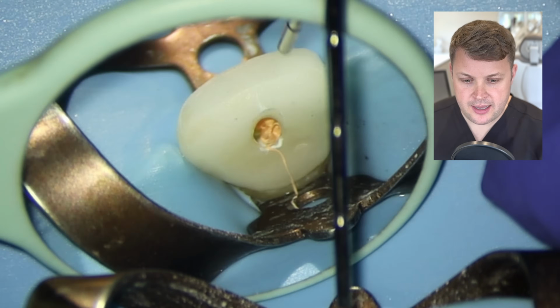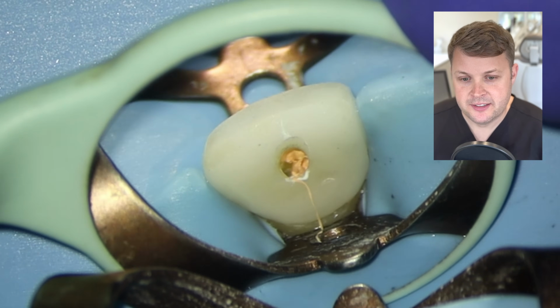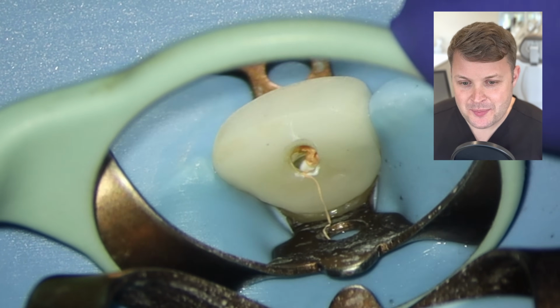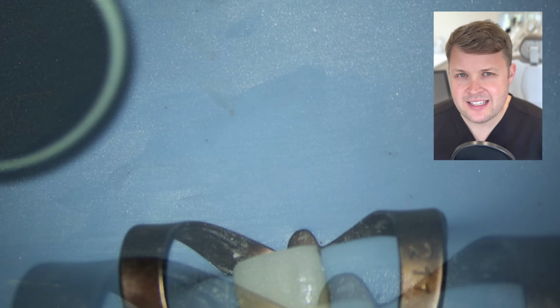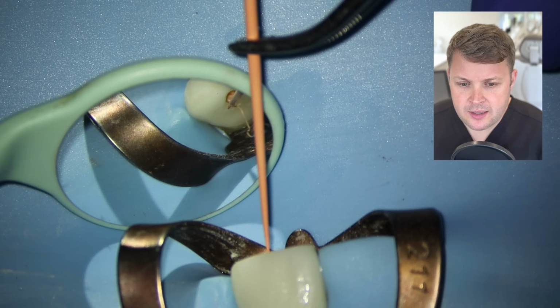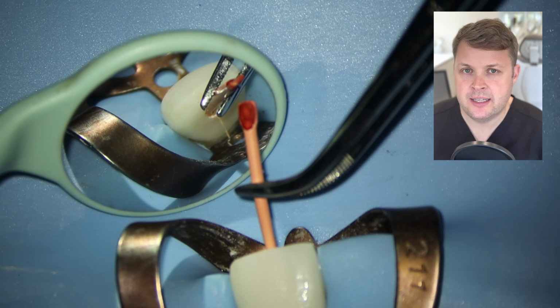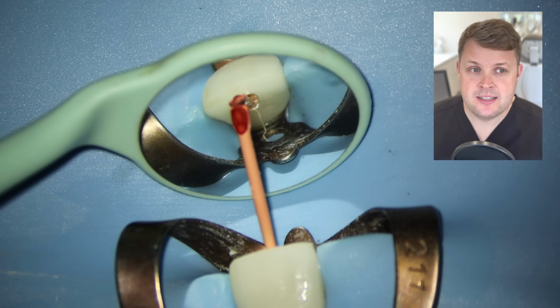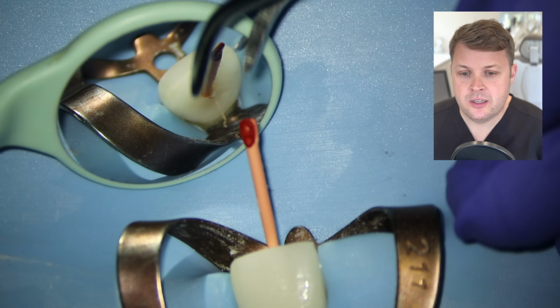And I notice here that when I look at the canal, I'm just about to condense it down. I think, well, maybe there's a little bit of space here. This canal's quite wide, and I think probably this will benefit from placing another cone in its adjacent to the massive apical cone. So I'm just going to get another GP cone.